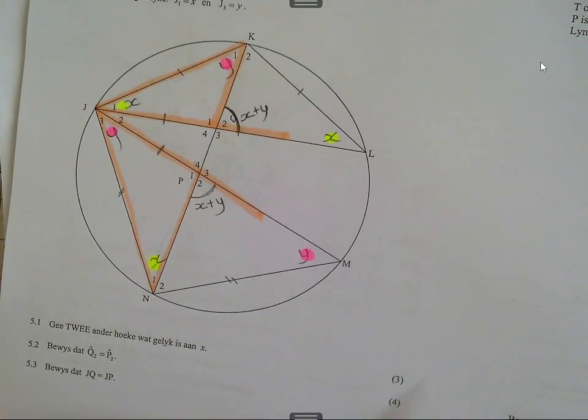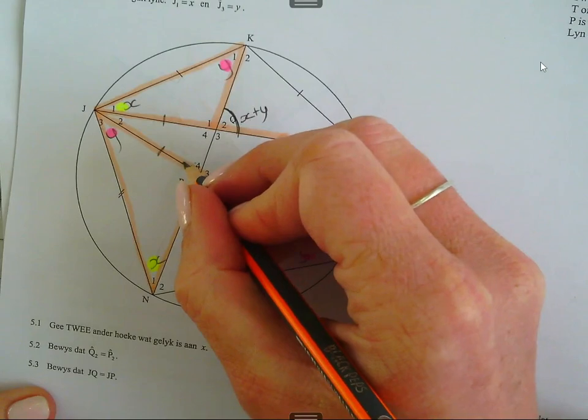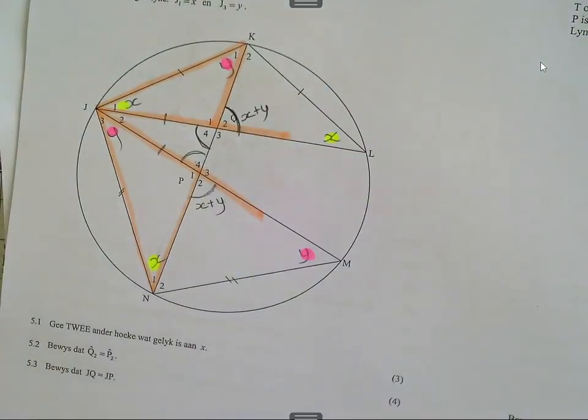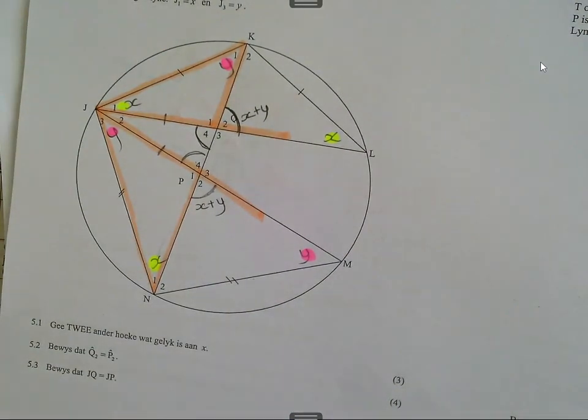We will say sides opposite equal angles. Now looking at P4, this angle, and Q4, do you see that in there we've got a vertically opposite angle?